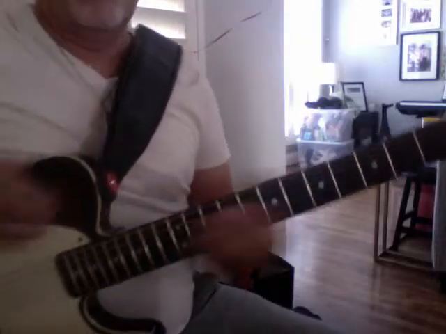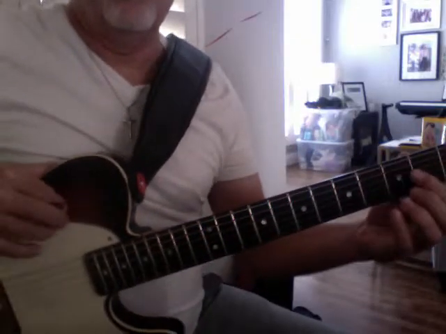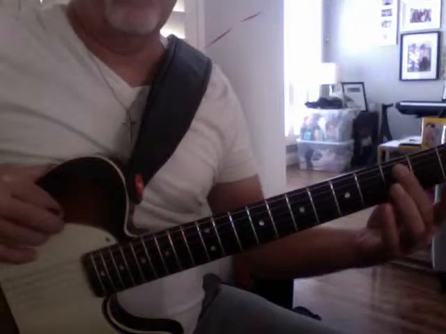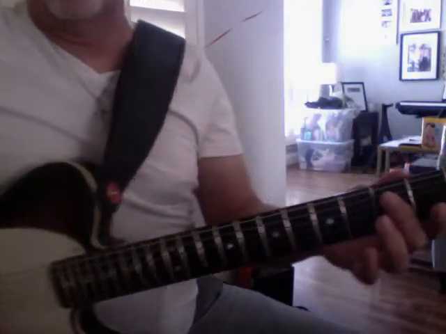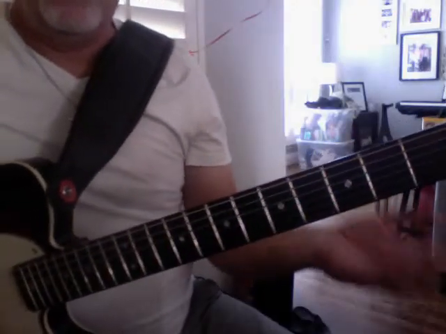So now what I'm going to do is drop down 1 string set. We were on strings 4 and 3. I'm going to now go to strings 5 and 4. And I have a couple of reasons for doing that. One of which is we will now be starting on the tonic or on the root, which is great. So here's my C major.